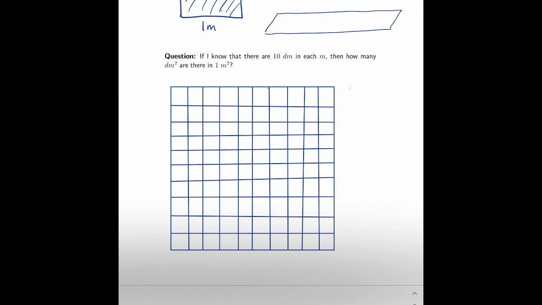So if this is 1 meter on each of the 4 sides, then there are 1, 2, 3, 4, 5, 6, 7, 8, 9, 10 decimeters. And hopefully I did it the same way on this side. 1, 2, 3, 4, 5, 6, 7, 8, 9, 10 decimeters also along that side.